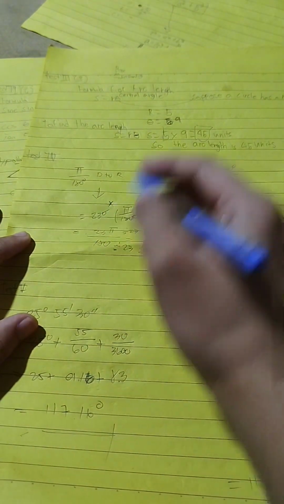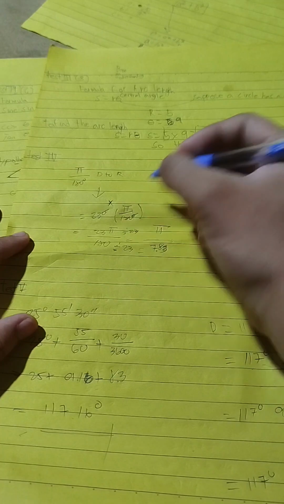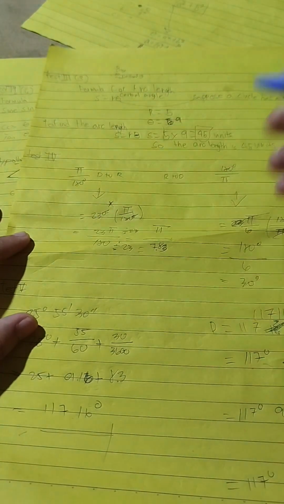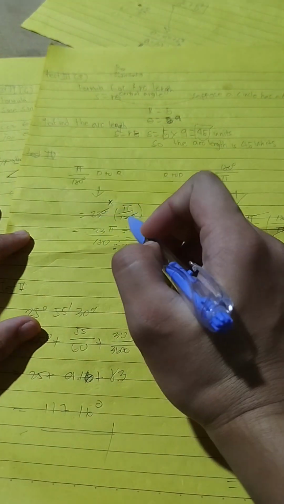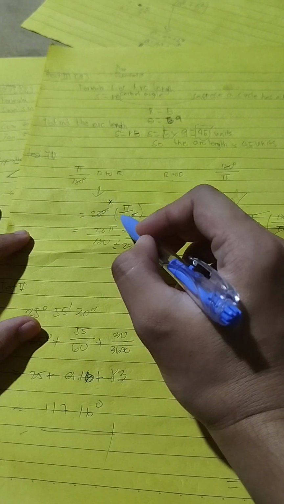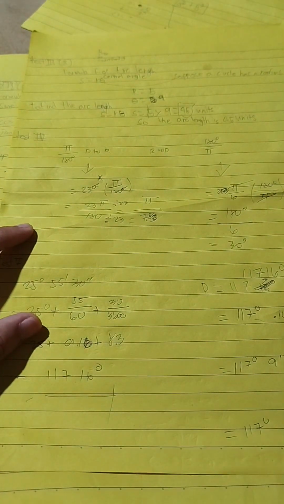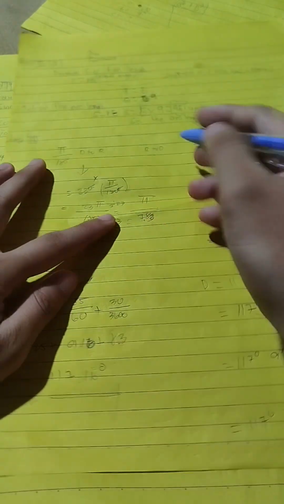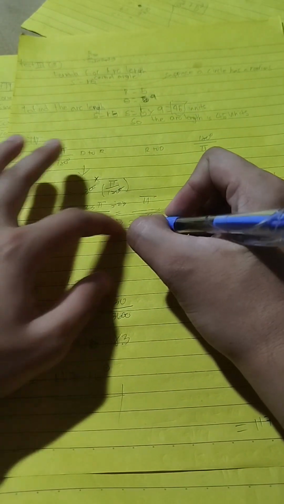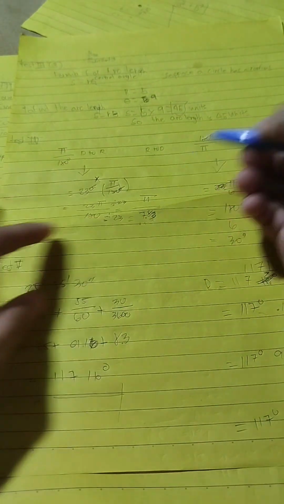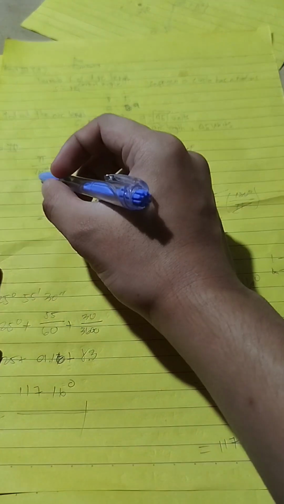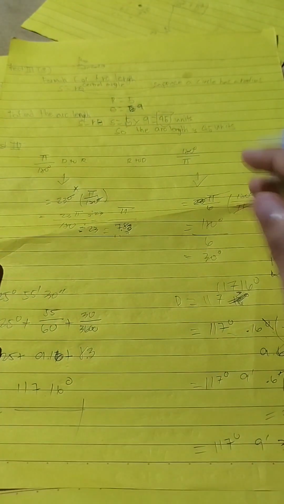pi over 180 degrees, and close parenthesis. So if we multiply that, cancel the degrees. Okay, so always cancel the degrees. 23 times pi over 180 equals 0.40. So that is the answer of the degrees to radians.